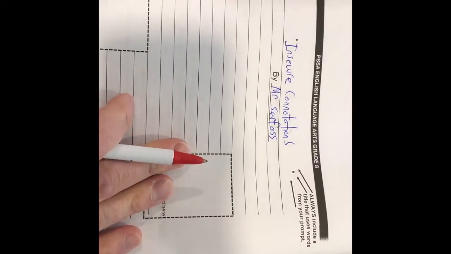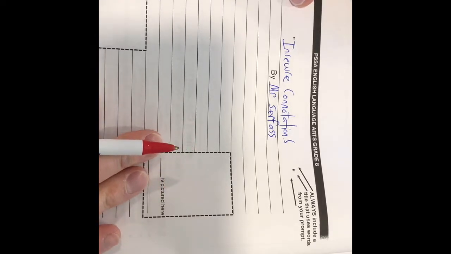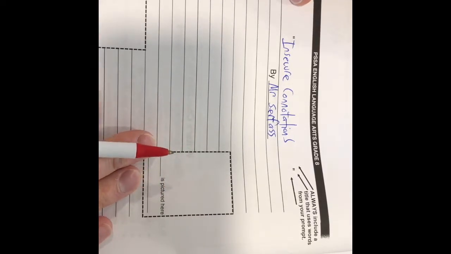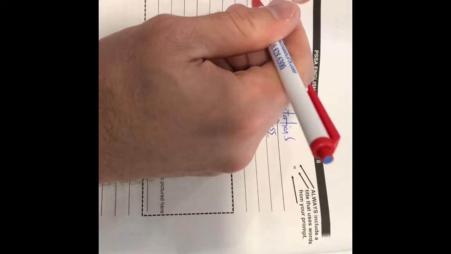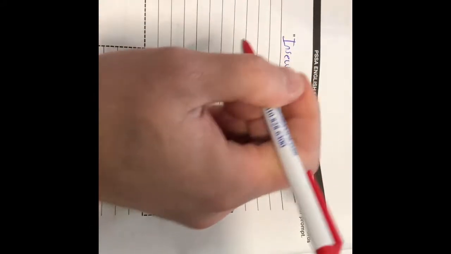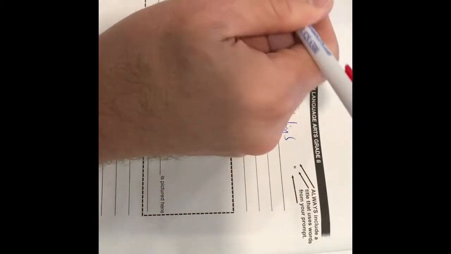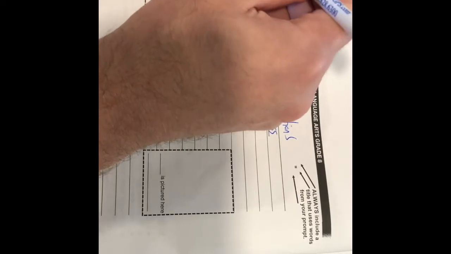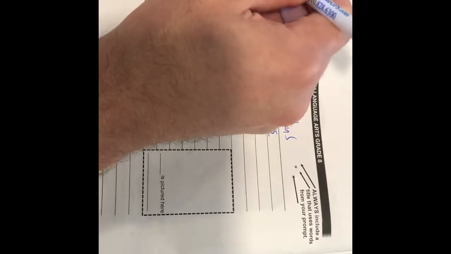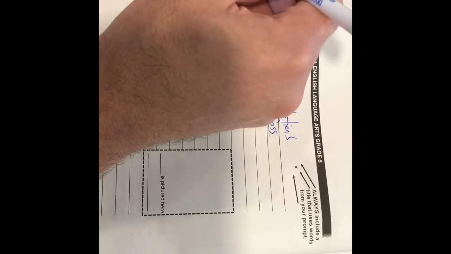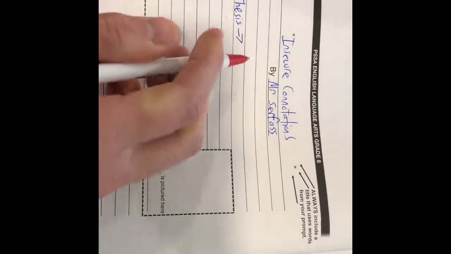After that, it's usually wise to think about what it is you're specifically being asked to do and then provide a thesis statement. So here's where my thesis statement might go. If you're a more advanced writer, perhaps you'd like to provide an attention getter and some context, and then a thesis statement. A thesis statement will address the prompt directly.